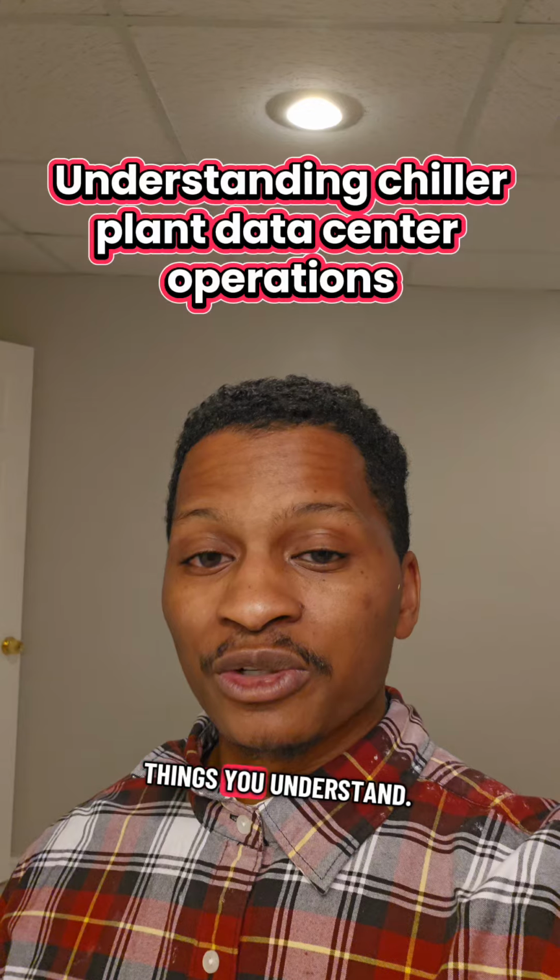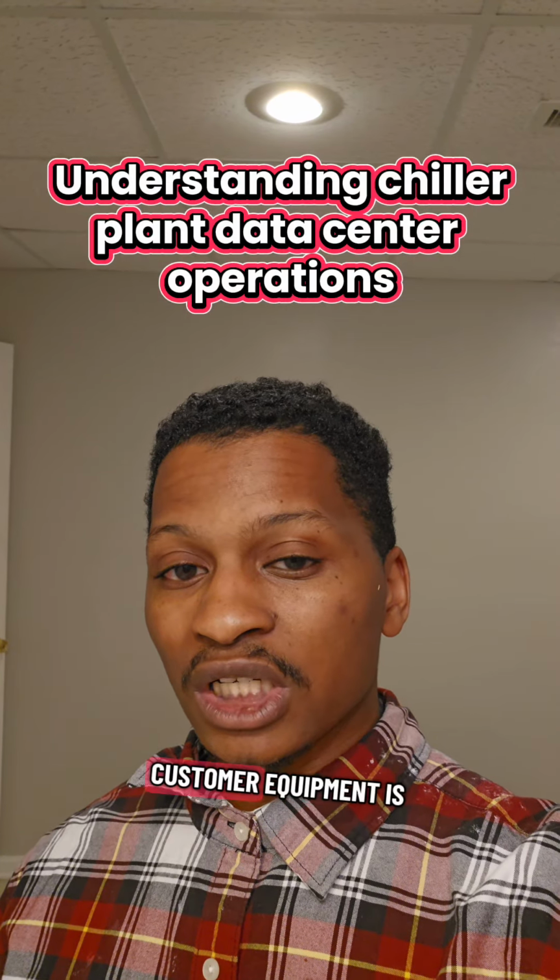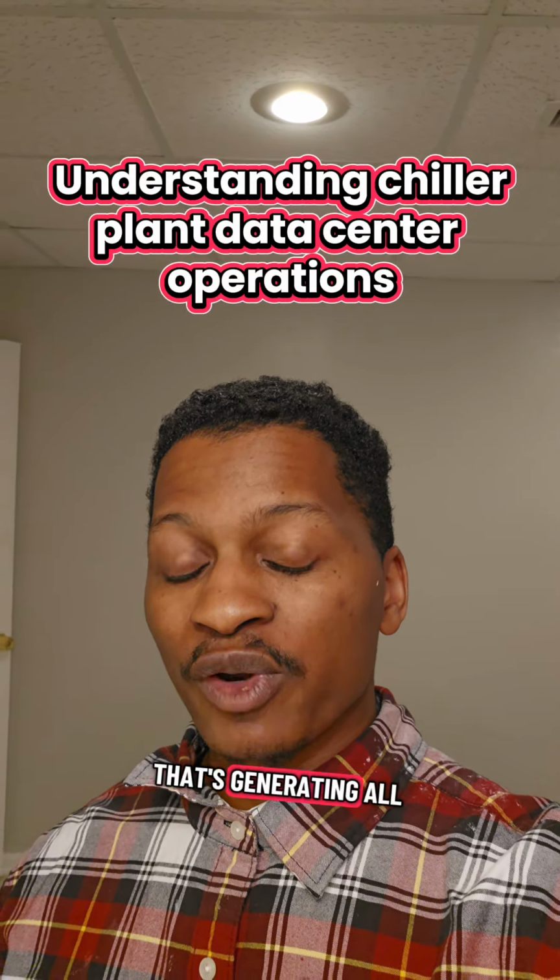A couple things to understand. We're going to use the example of a data hall. A data hall is where the customer equipment is that's generating all the heat. You're going to have something called a CRAH unit, which is a computer room air handler, and then you have your chillers and your chiller plant that have a variable speed pump, a pump that's usually driven by a variable frequency drive that can modulate the pump speed based on the conditions of the plant.